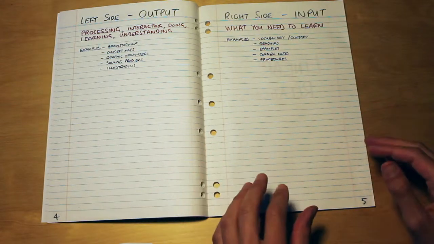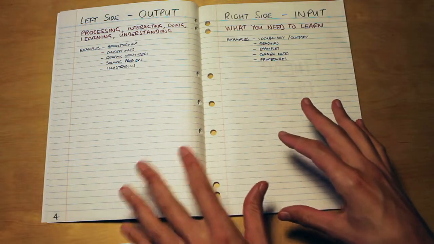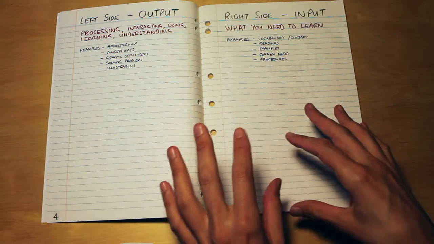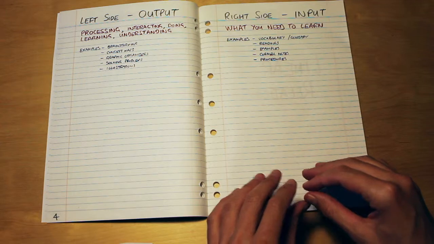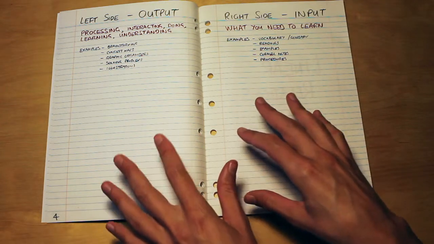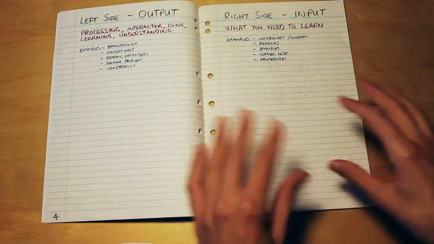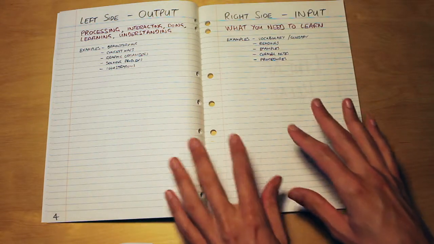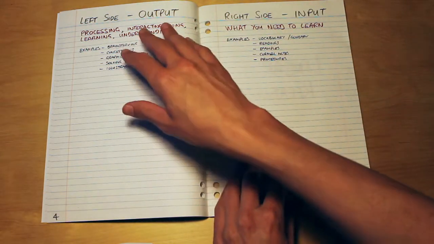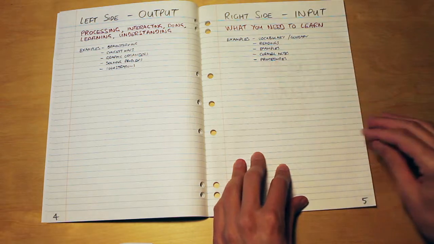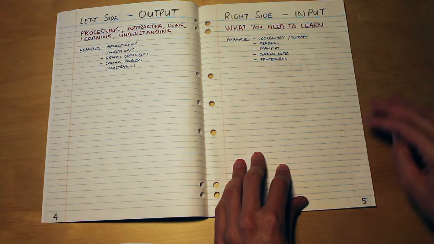Moving on to pages 4 and 5. These two pages are in the book just to give examples of how the rest of the book is going to be arranged. From this part of the book onwards, we're going to have this special structure where the left hand side is called output and the right hand side is called input.